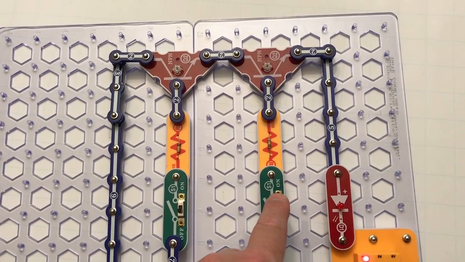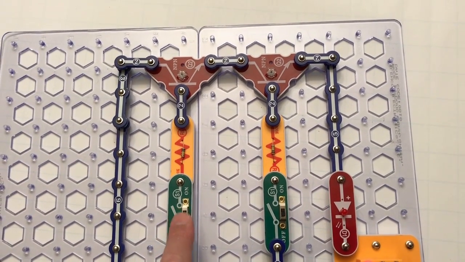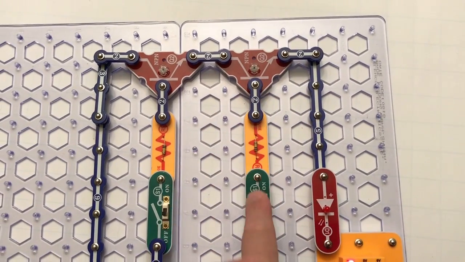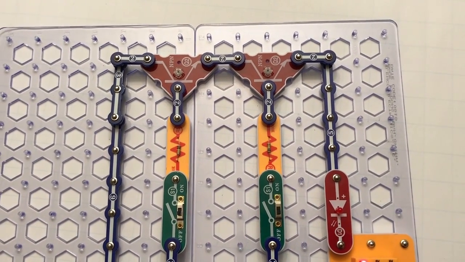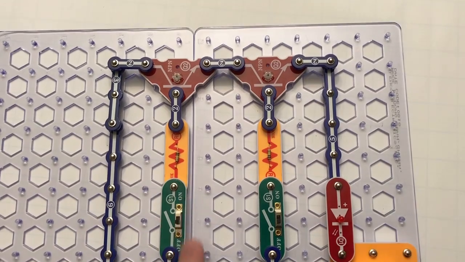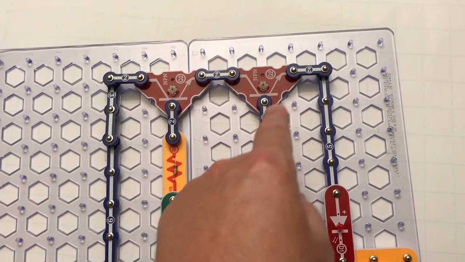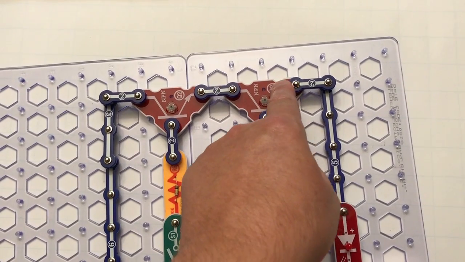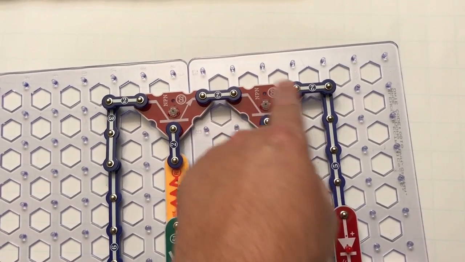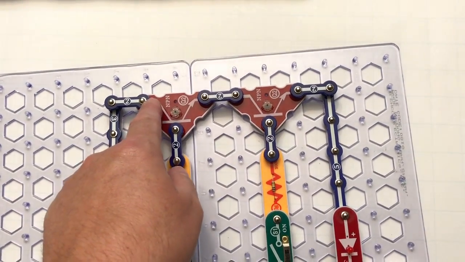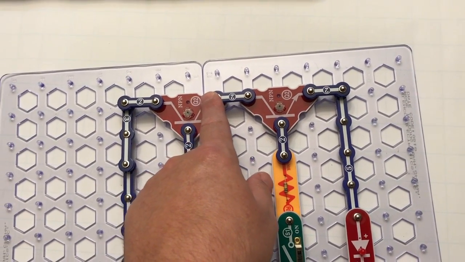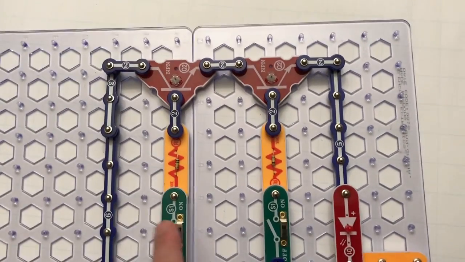If this switch or this switch is off, then we're not going to have any base current through this transistor and no base current through this transistor, so the transistor will be acting like an open circuit, so no current's going to be flowing through the emitter to the collector. No current can flow from that emitter to collector.